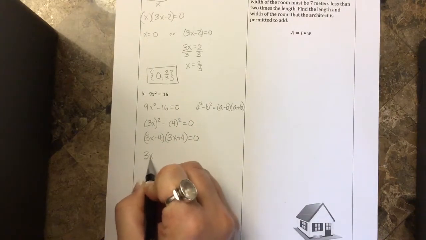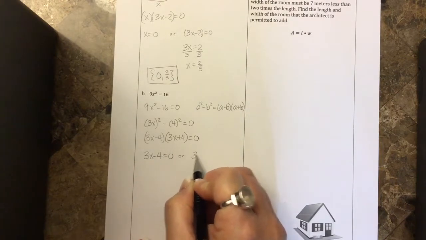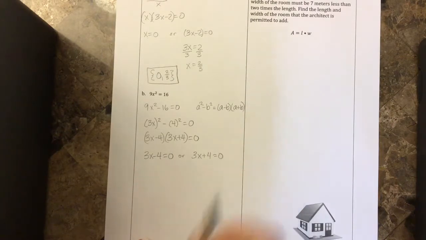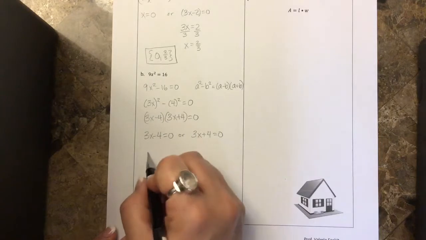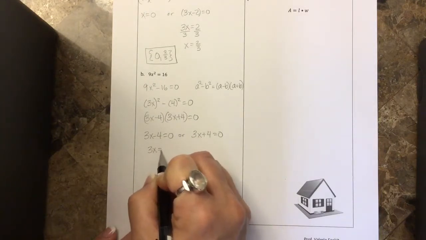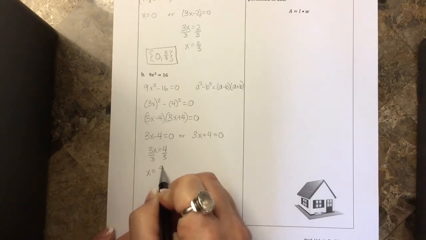So we're going to use our zero product principle and say if the first one's equal to 0 or the second one's equal to 0, it makes the statement true. We're trying to solve for x. What would x have to be to make this statement true? Okay, so then we're going to add 4 to this side and then divide by 3.